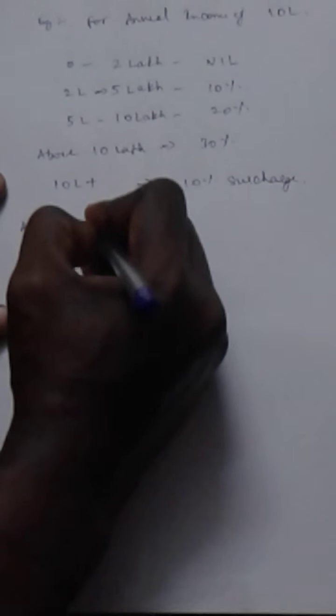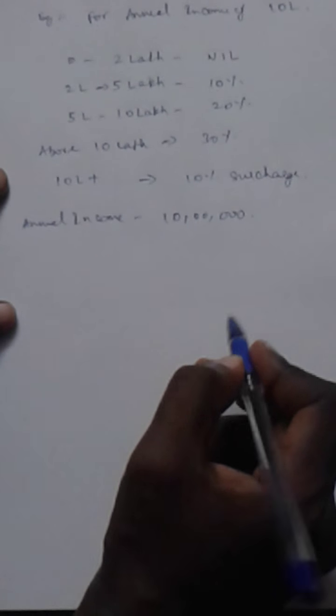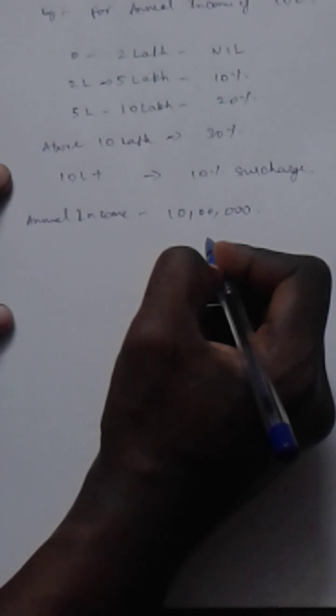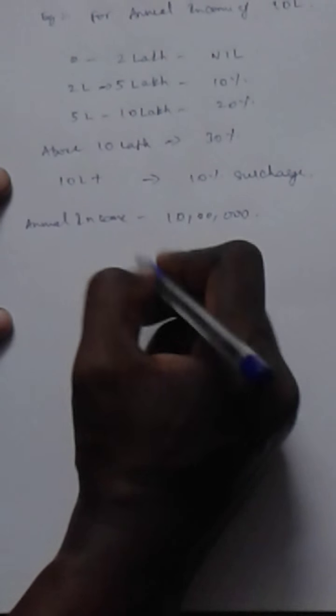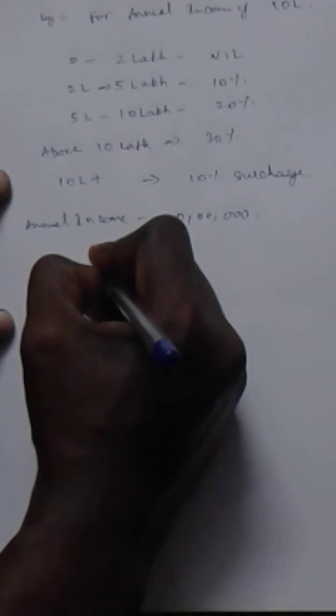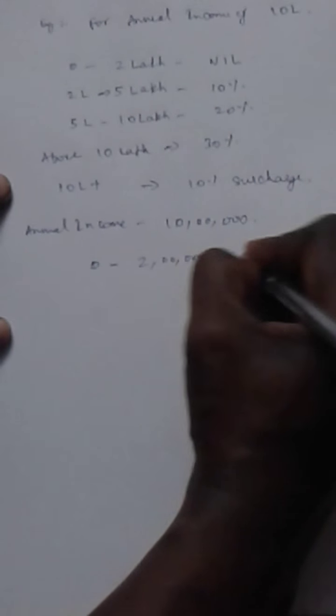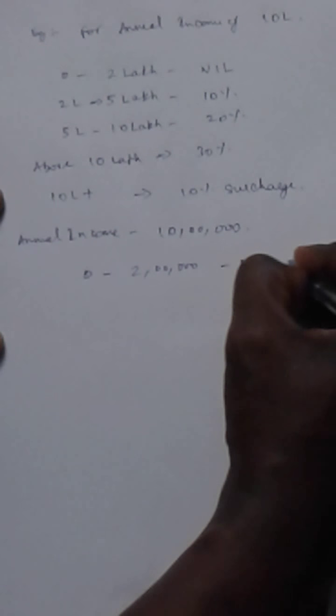Now the annual income is 10 lakh. We already know how we are going to calculate for this amount. We already know that if your salary is between 0 to 2 lakh, it is nil. You are going to pay zero tax.